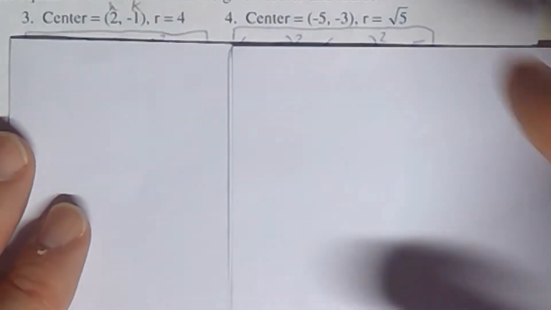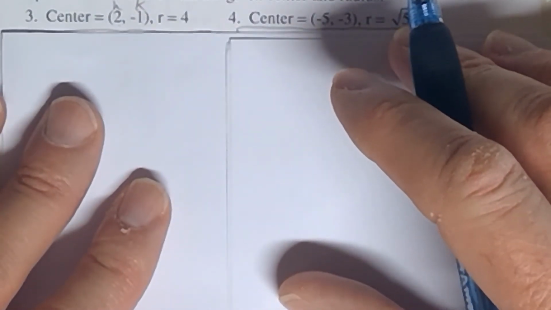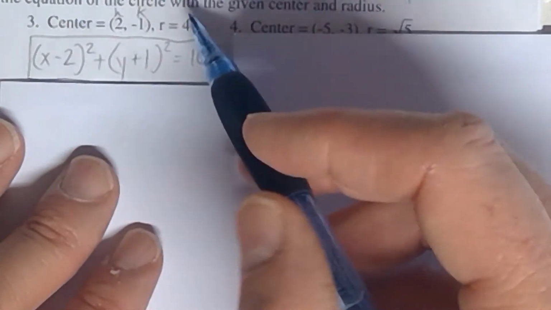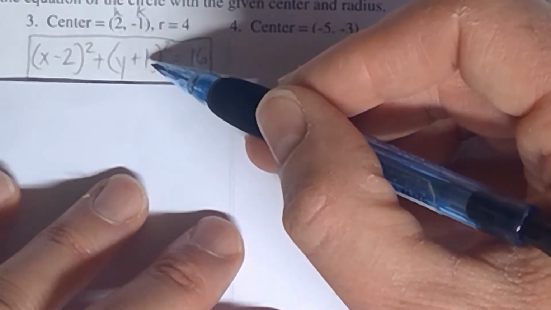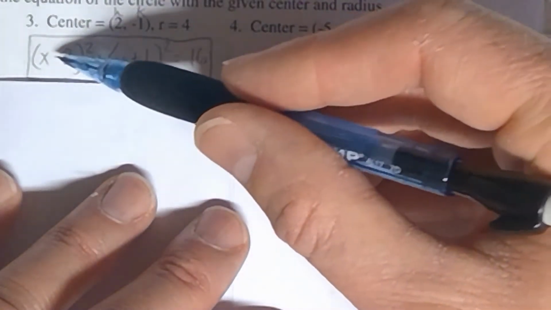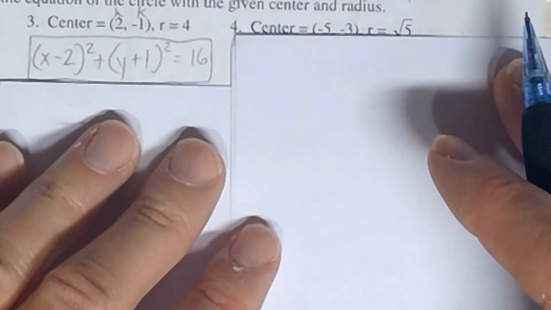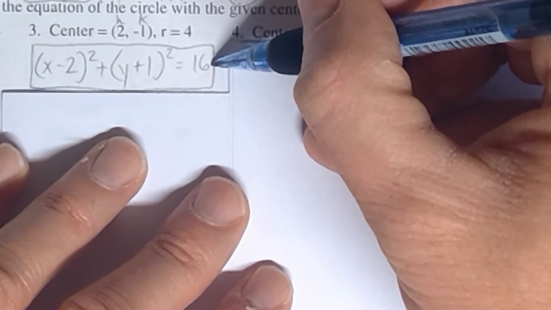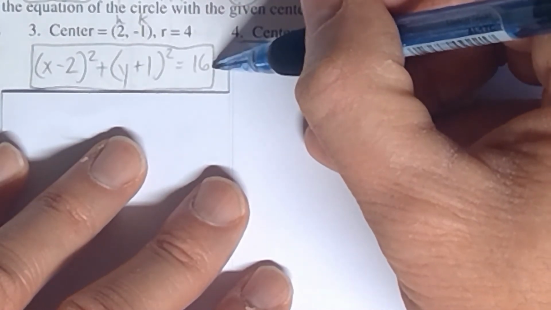Okay, so number 3, how does that come out? Because this is +2 and -1, when it goes into the formula, it's going to be x minus 2 and y plus 1. 2 becomes -2, -1 becomes +1, just like if you're plugging something into the distance formula. Remember it's got to be a minus or a plus, one of those two things. Don't forget to put the plus there if it's positive. And on the other side, we don't just put 4, do we? We have to say r squared. So since r is 4, r squared is 16.